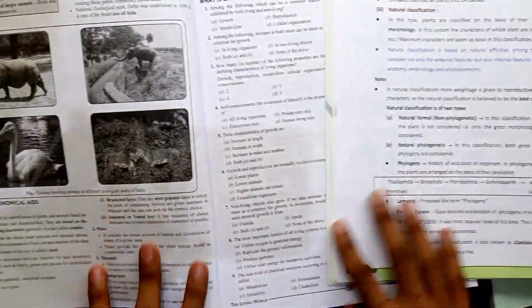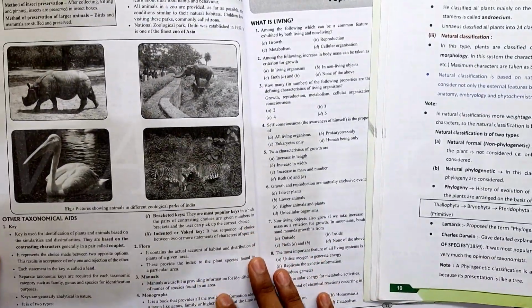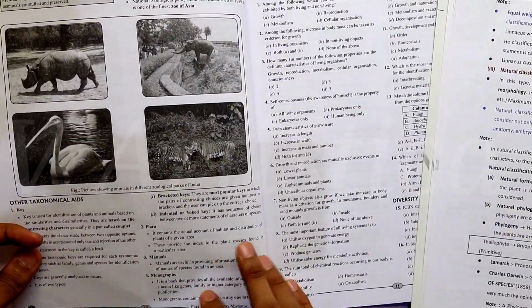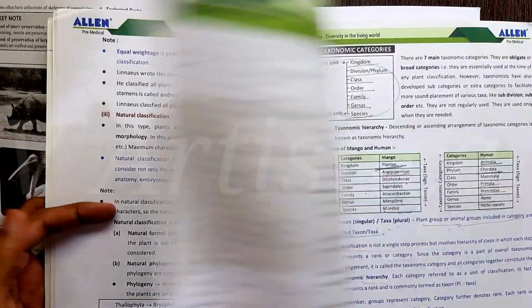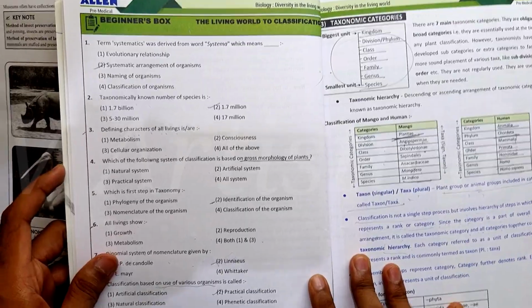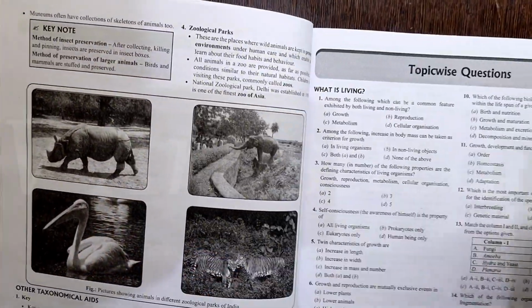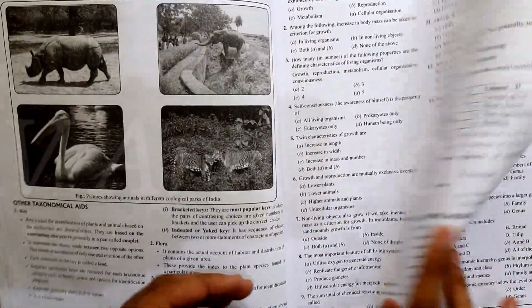Now at the end of the chapter of both LN and PW study material we can see LN has golden key points, whereas PW study material directly starts with its topic wise question. After the golden key points of LN we get beginner box, whereas after the end of the chapter in PW we get topic wise question.